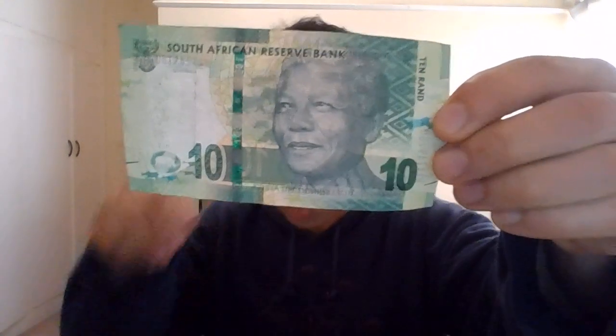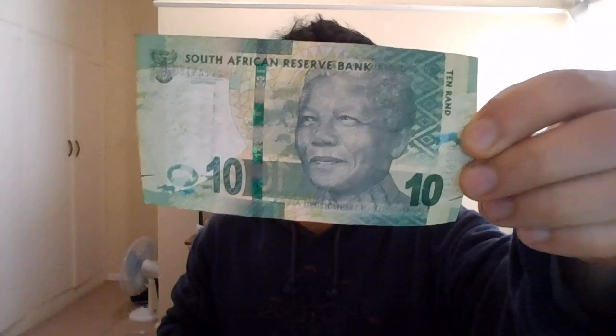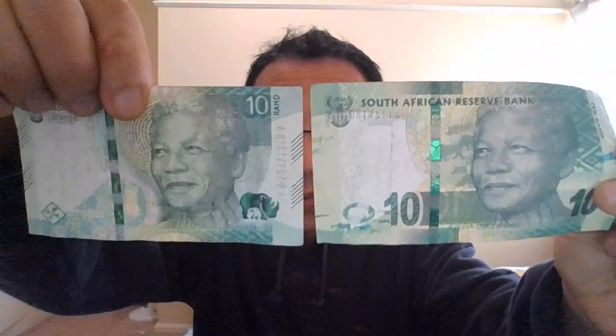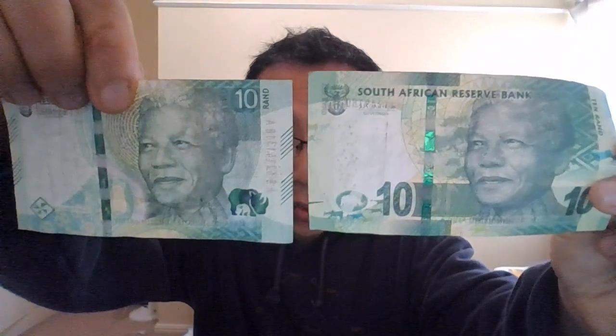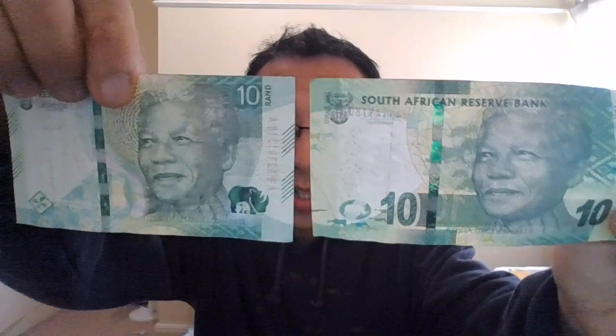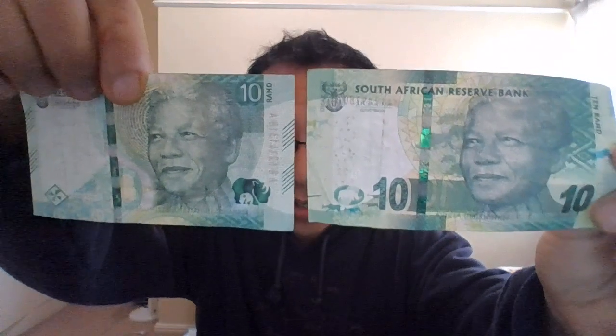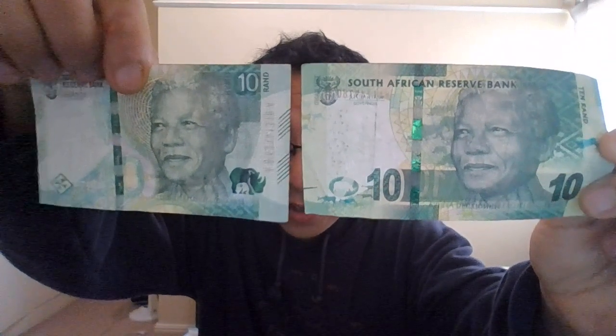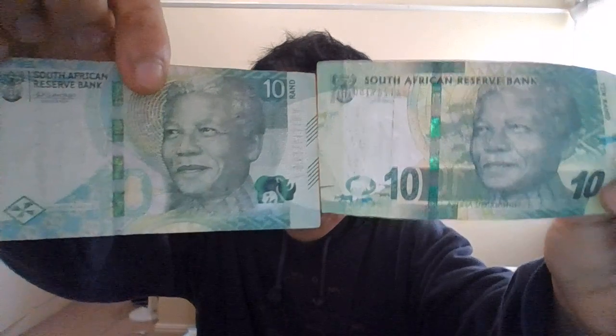Prior to that, it was the animal faces on the notes, on the front as well as the back. So this is the new 10 Rand note that was released in 2023. You can see the design is more or less similar. Still Nelson Mandela's face, the watermark down the middle, the same as the old note.